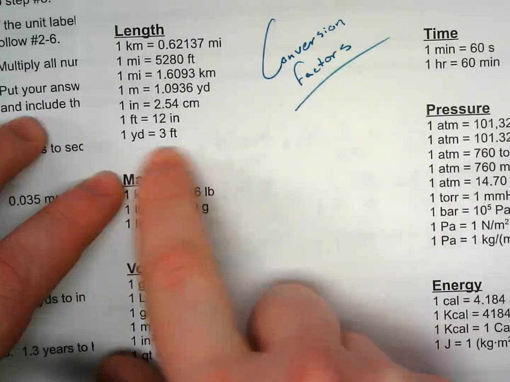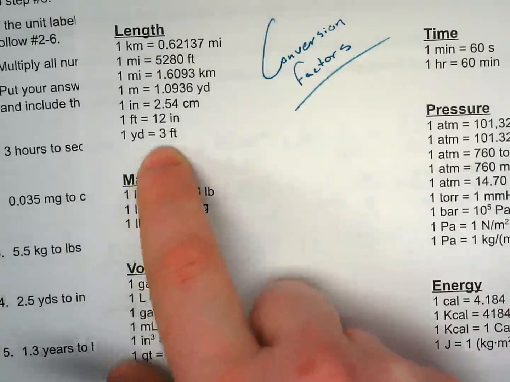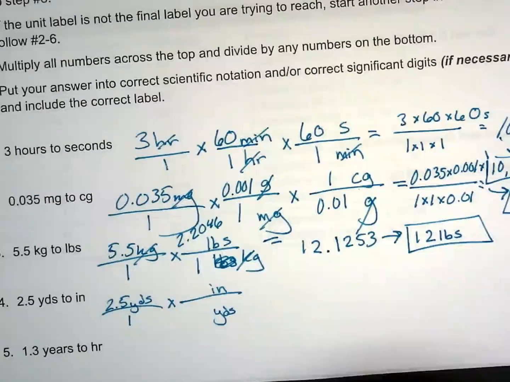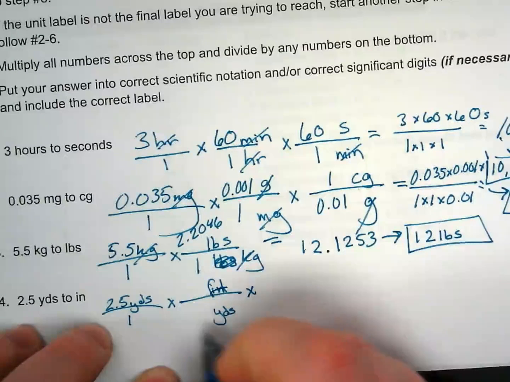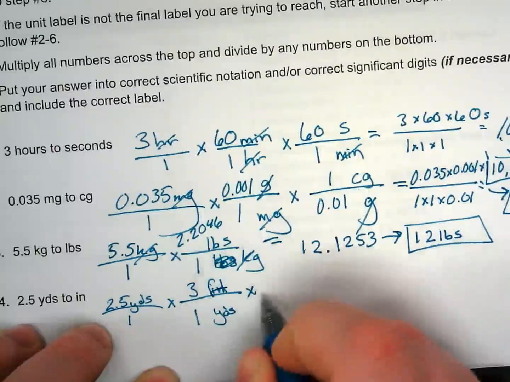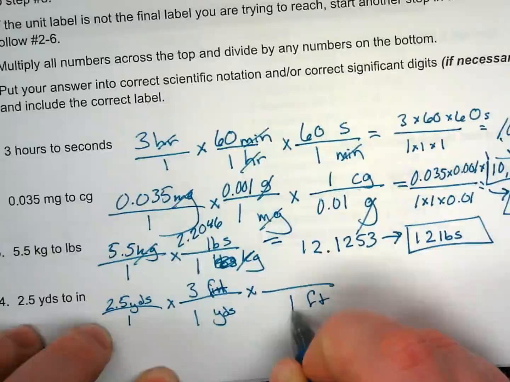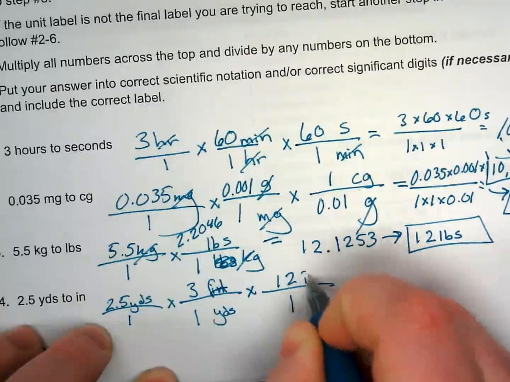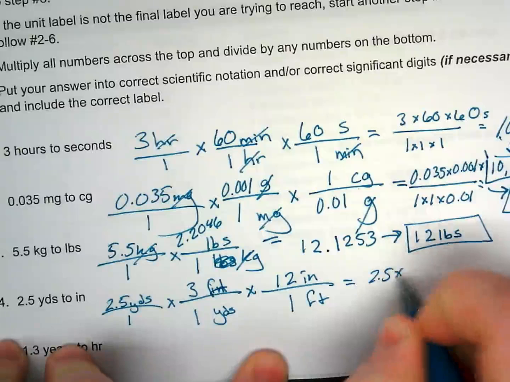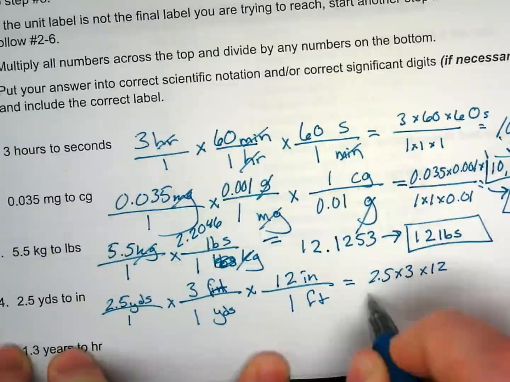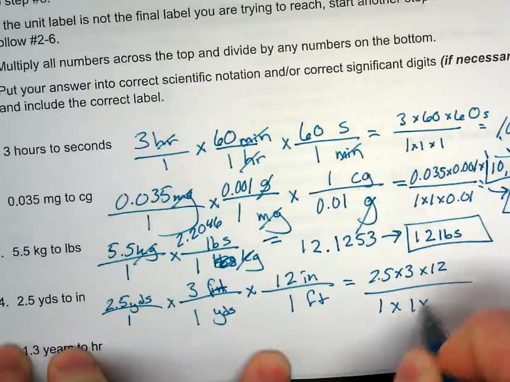Looks like what I have to do here is I've got to do 2 more steps. So I got to go yards to feet. So in 1 yard, there's 3 feet. And then in 1 foot, there are 12 inches. So then it's 2.5 times 3 times 12 divided by 1 times 1 times 1.